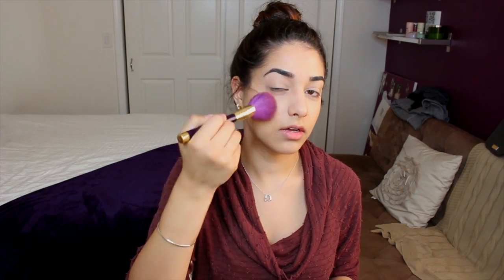So I'm just going to be putting a little bit over here on my temples and just blending it out, and then I'm just going to be taking this down onto my cheeks. You can think of this as like a 3 with the bronzer. So you're just going to go like this, bring it down over here, blend it out, and then bring it down over here. You don't have to be too precise with this because this is not contouring. With contouring, you need to be nice and precise. So I'm just adding some warmth back to my face.